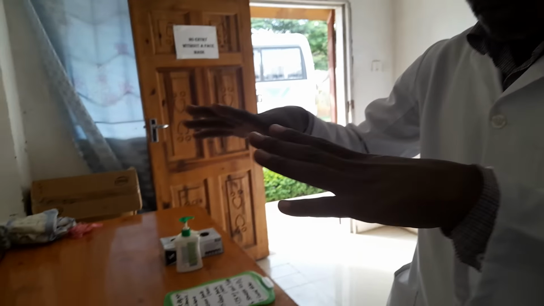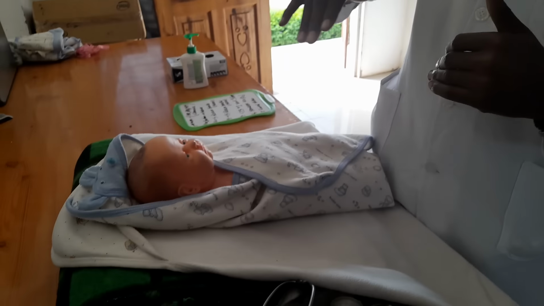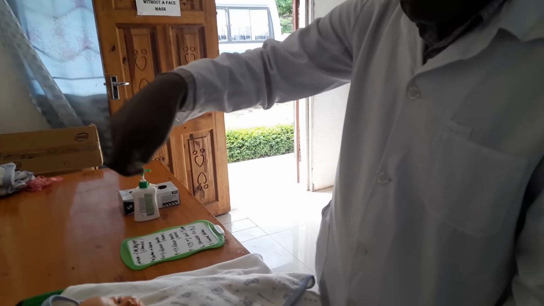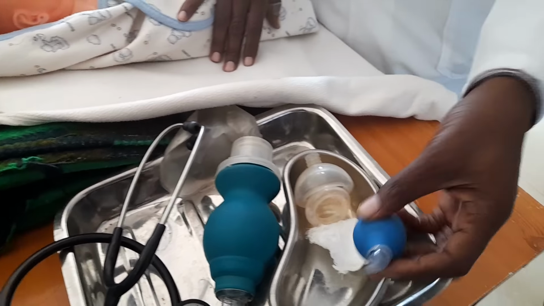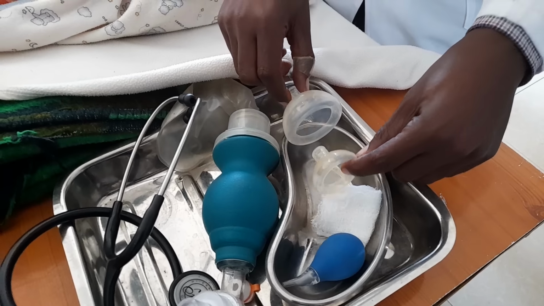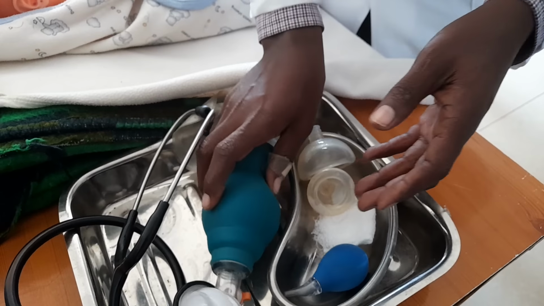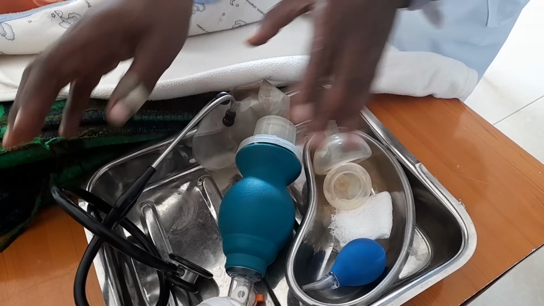For example, the environment should have a resuscitator. So we're just going to imagine that this is a resuscitator for the baby, where the baby is placed. The resuscitator should have a heater and maybe some suctioning unit. If you have all such stuff, then you can perform resuscitation. And on the tray, you should have a penguin sucker, then different types of masks, so that you choose which one fits the baby. Then you should also have the ambu bag as well as the stethoscope.